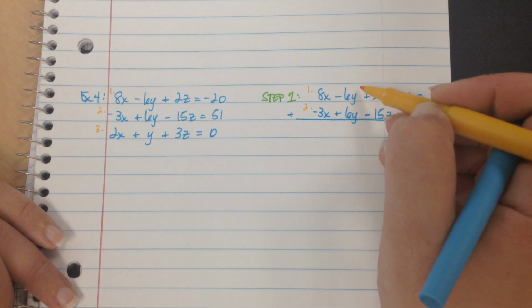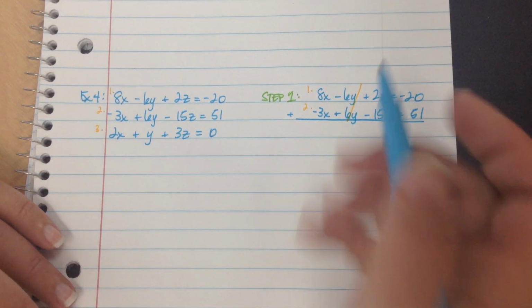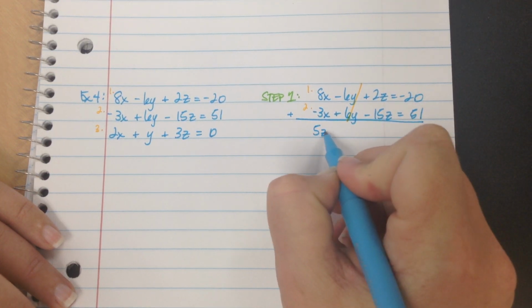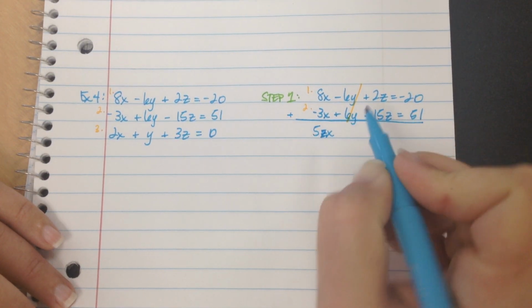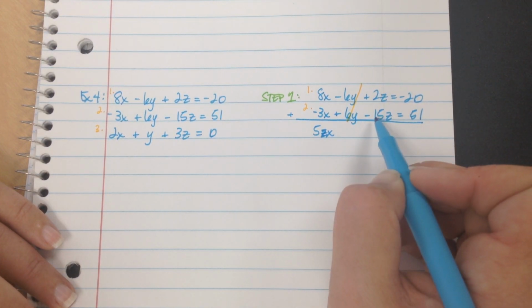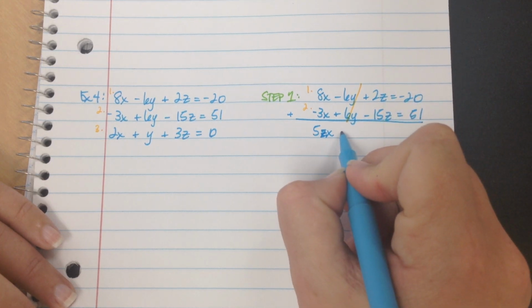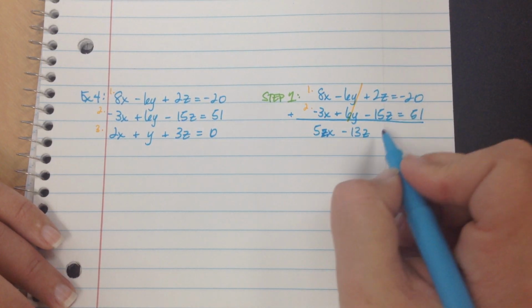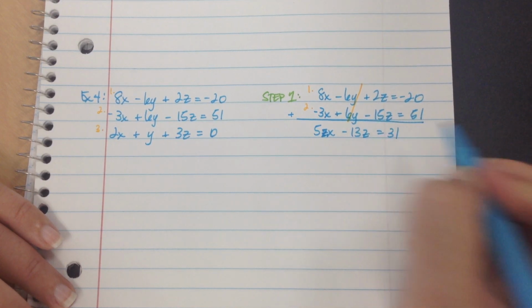And when we add them together, the y's cancel, which is what we wanted. So 8 minus 3 gives me 5x. The y's canceled. 2 minus 15 gives me -13z. 20 plus 51 is 31.